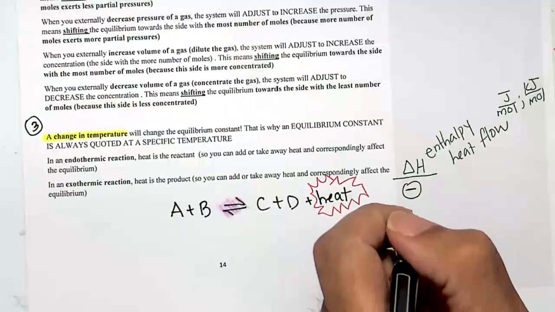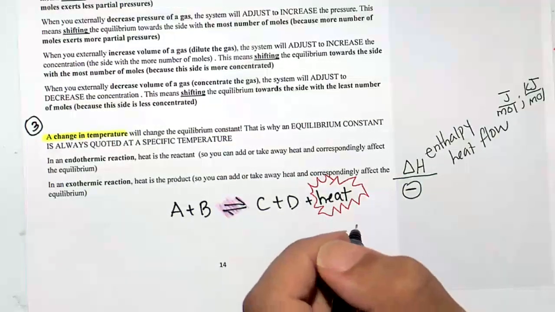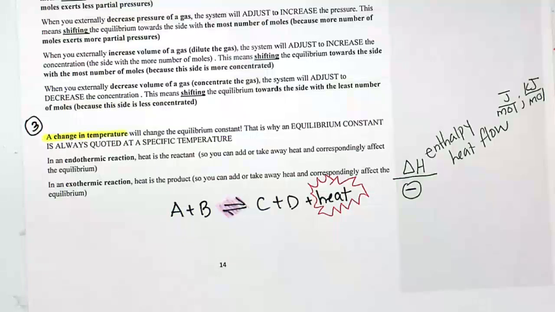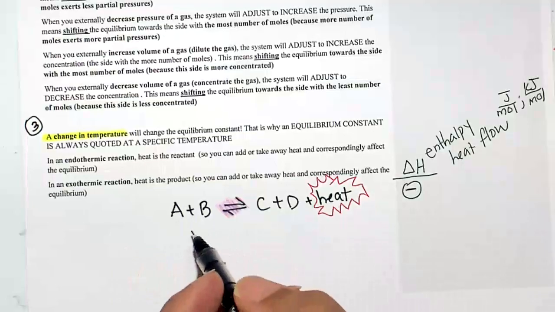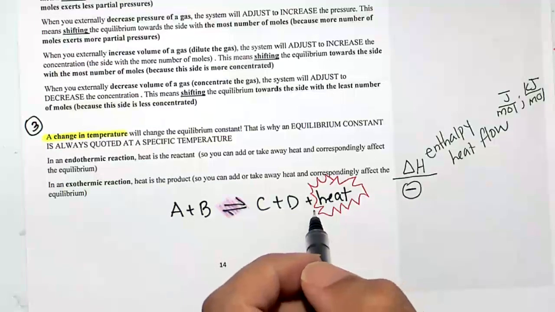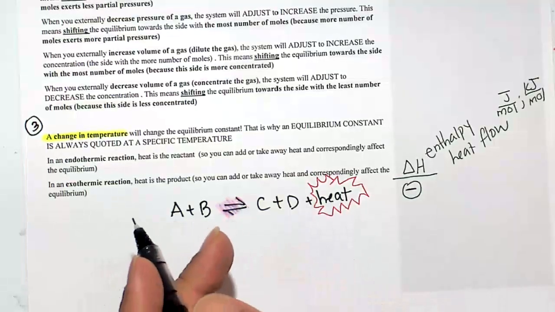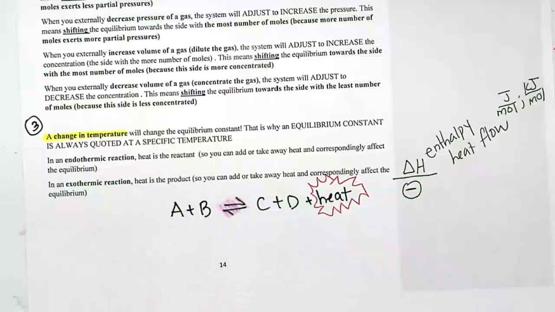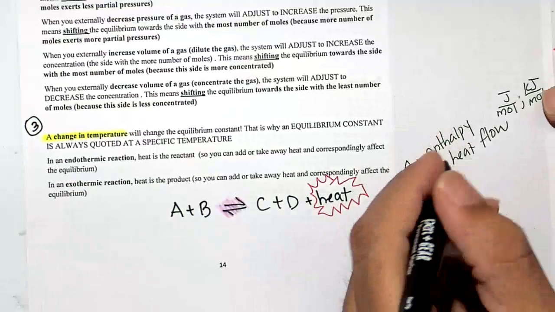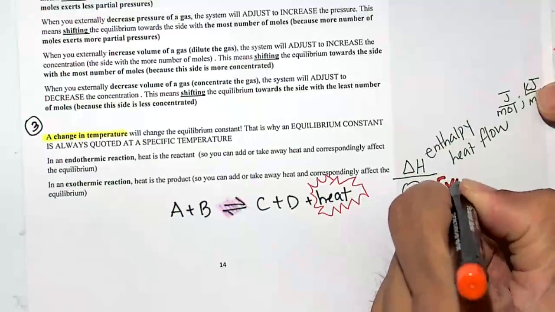Okay, negative. Is this exothermic or endothermic? Remember? Exo means outside, endo means from within, exoskeleton and such. So exo means it literally is in the outside, so it's giving off. So this is an exothermic reaction.